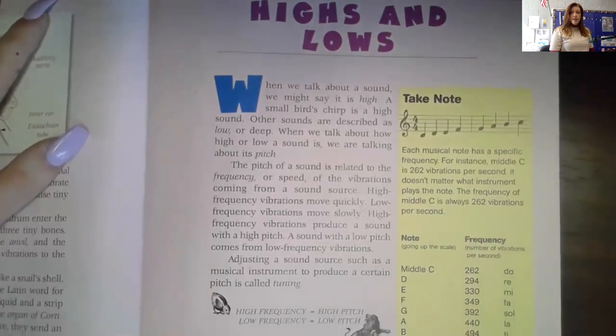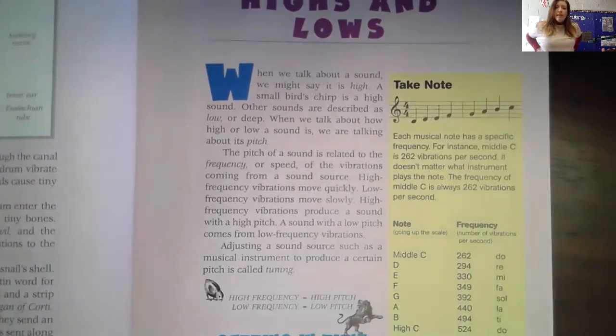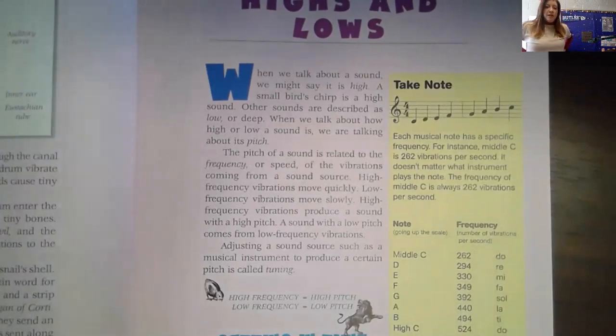All right, highs and lows. When we talk about a sound, we might say it is high. A small bird's chirp is a high sound. Other sounds are described as low or deep. When we talk about how high or low a sound is, we are talking about its pitch. The pitch of a sound is related to the frequency or speed of the vibrations coming from a sound source.